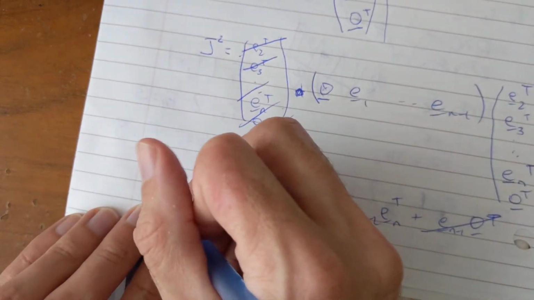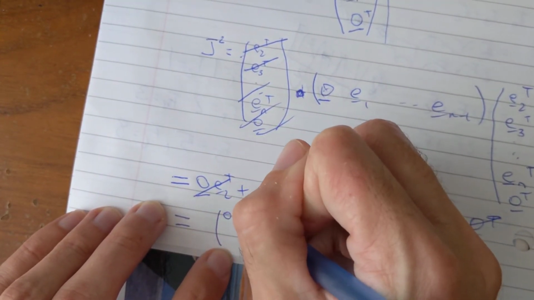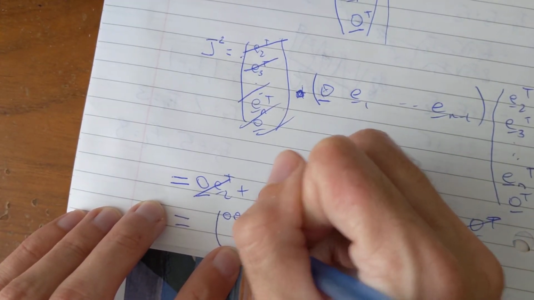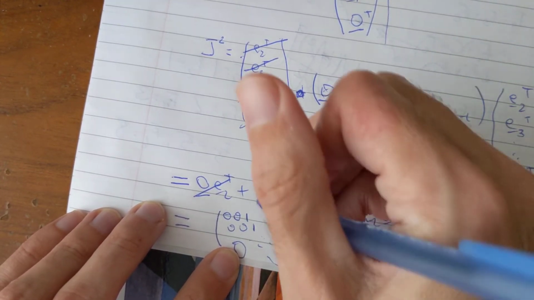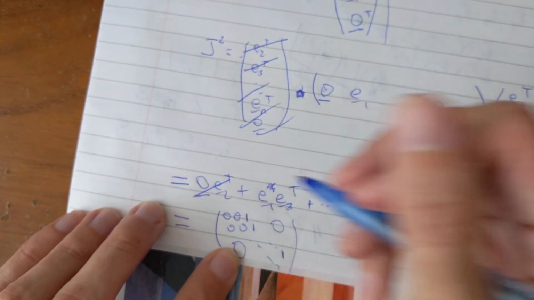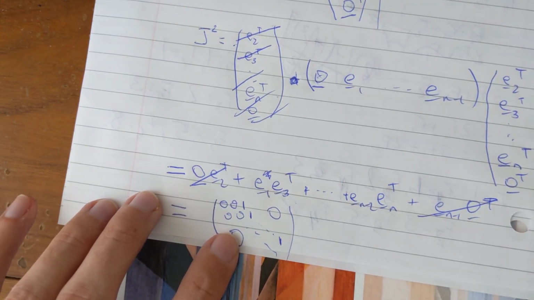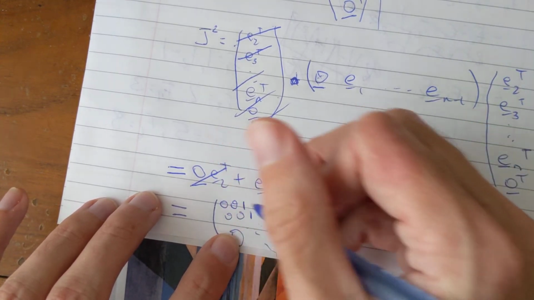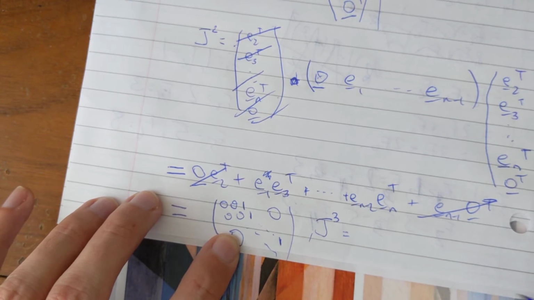So if you work it out, this tells us that J squared has all zeros except for ones two entries above the diagonal instead of just one entry. Similarly, J cubed has ones three entries above the diagonal, and so on.